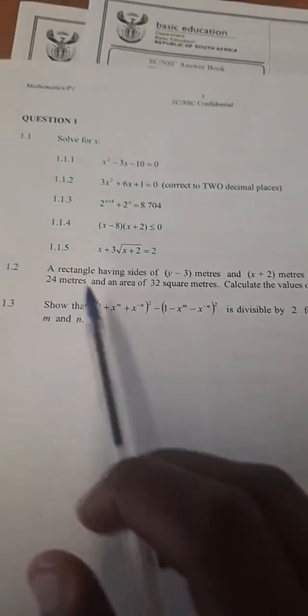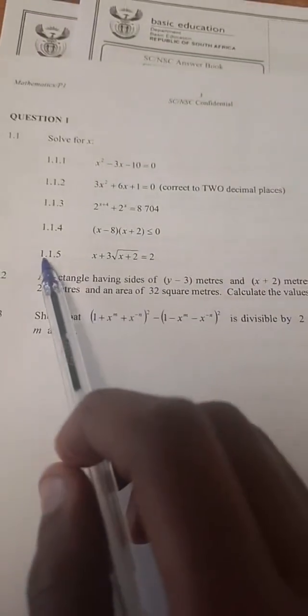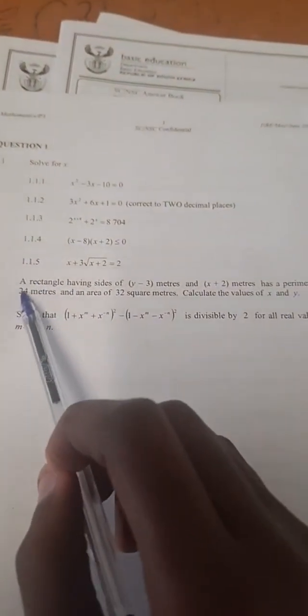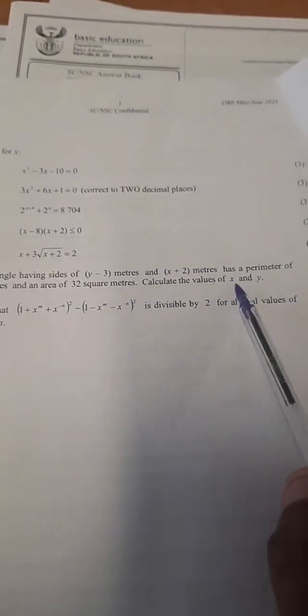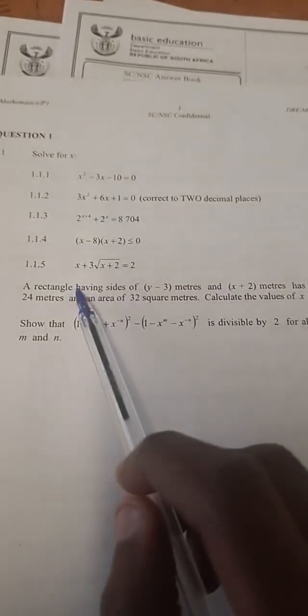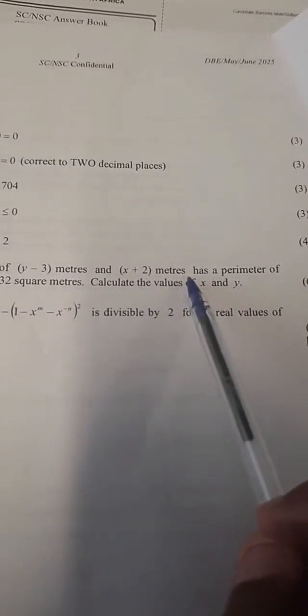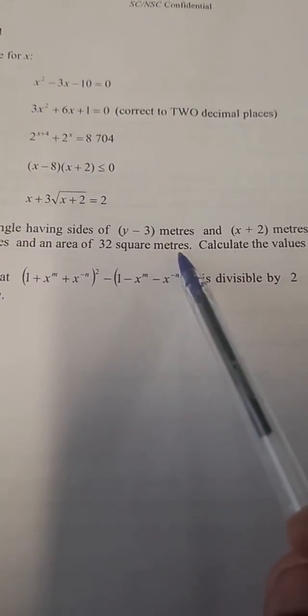So in this question, guys, where you would typically have simultaneous equations given to you, where you have one equation and another equation and they say solve for x and y, they have given you a word problem to find the values of x and y for a rectangle having sides y minus 3 meters and x plus 2 meters, and which has a perimeter of 24 meters and an area of 32 square meters.